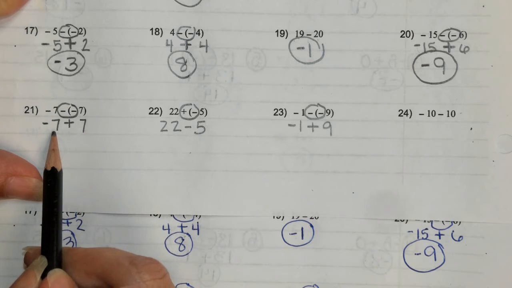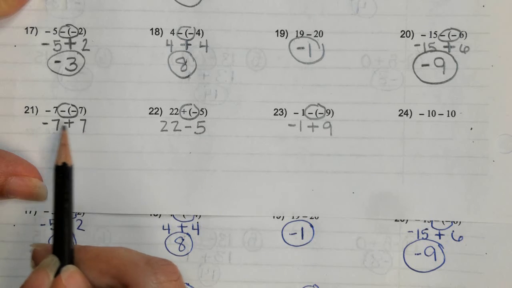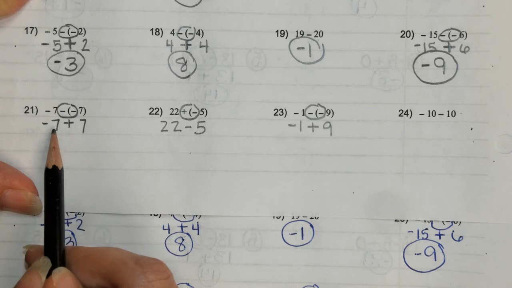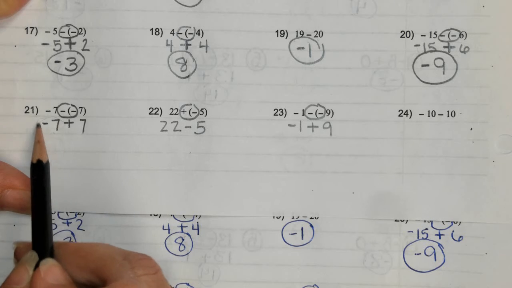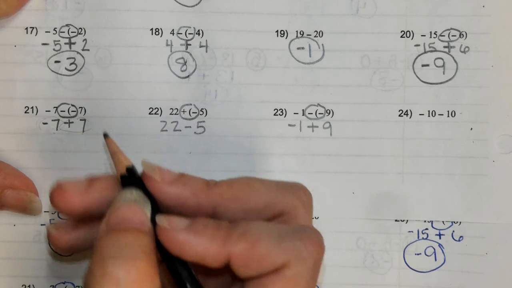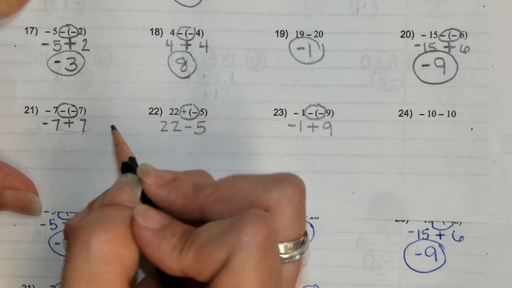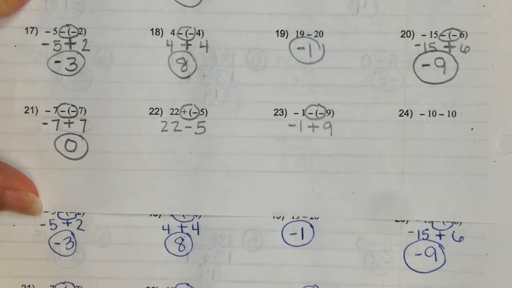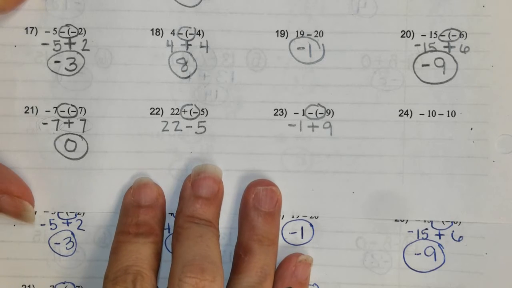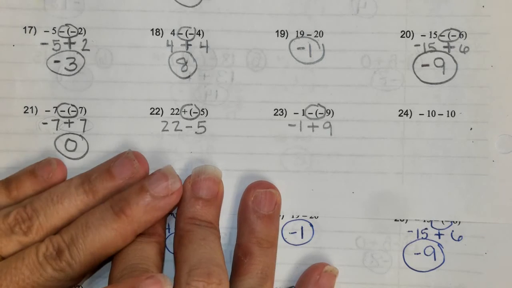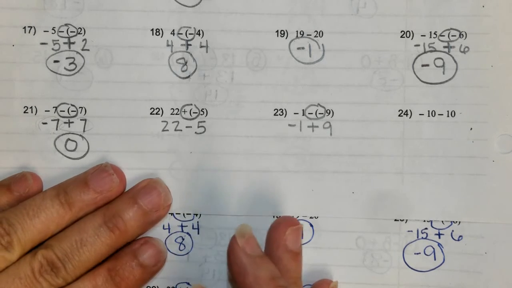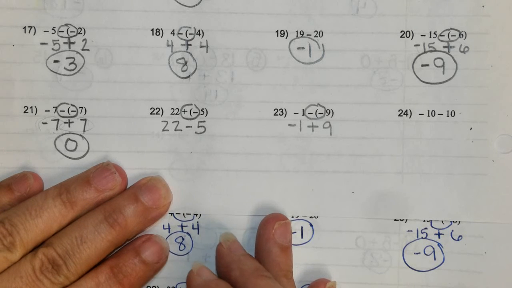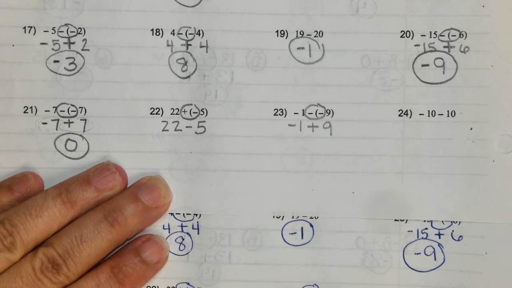Same signs or different? Different. This one's minus, that one's plus. Subtract. 7 minus 7 is 0. 0 is neither negative or positive. It's just 0.